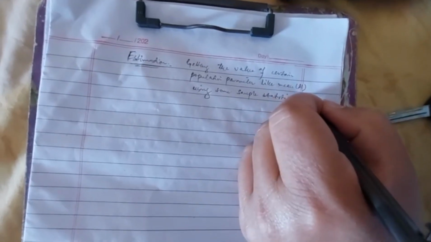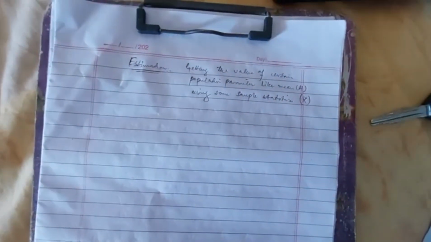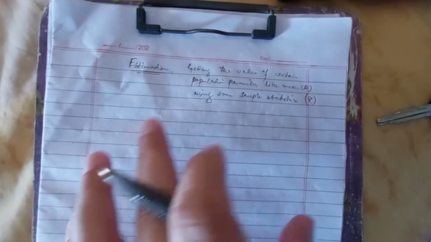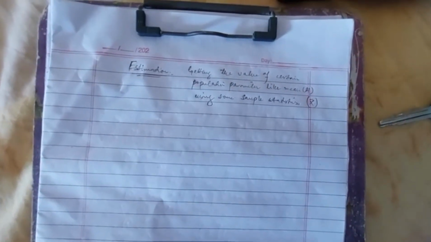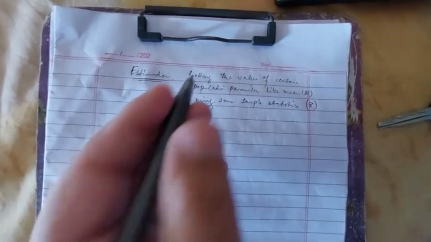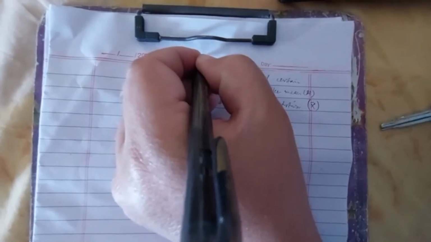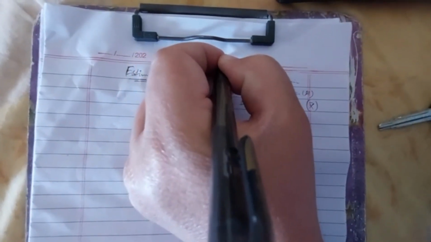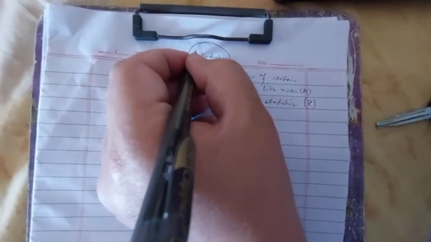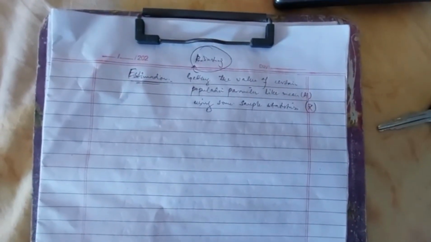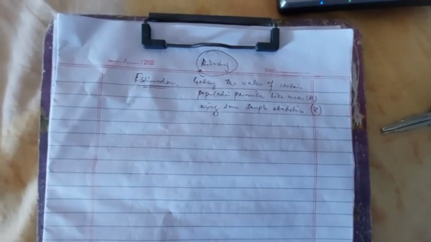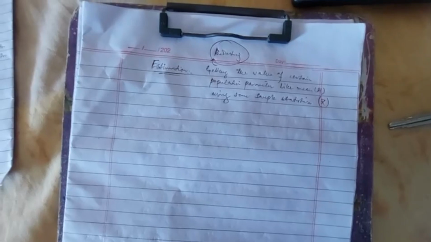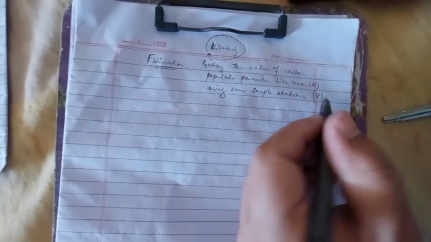This sample statistic may be X bar, which is the mean of the sample.